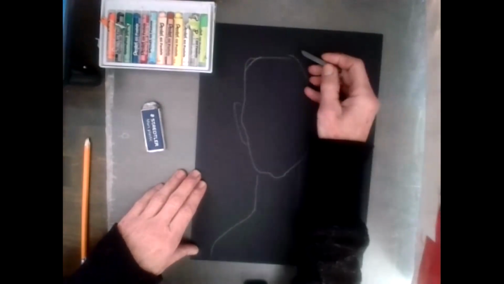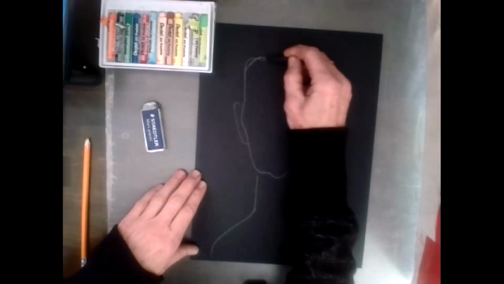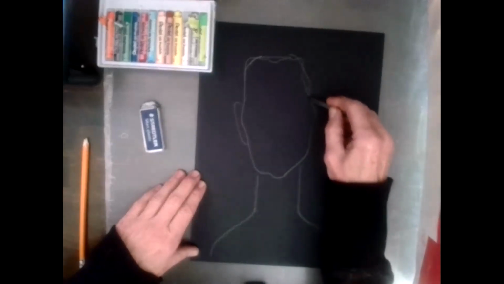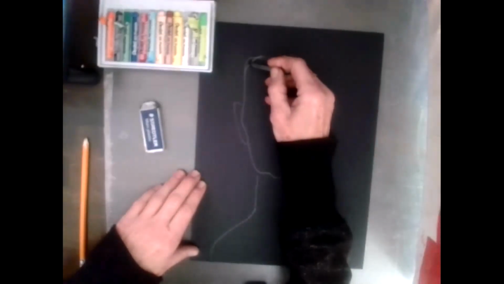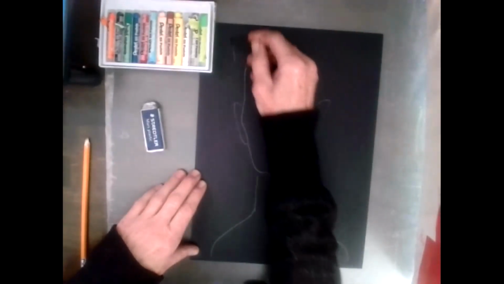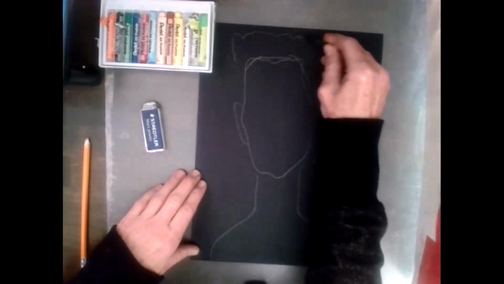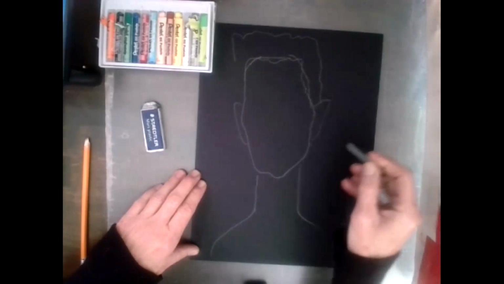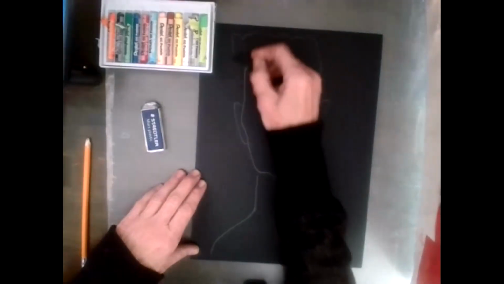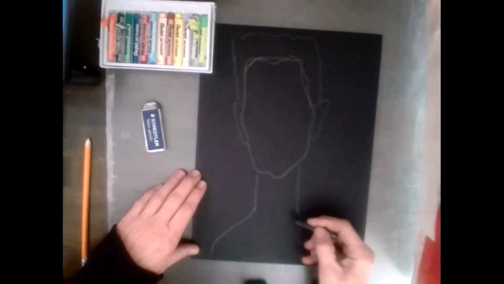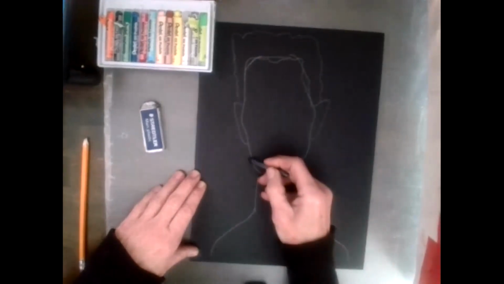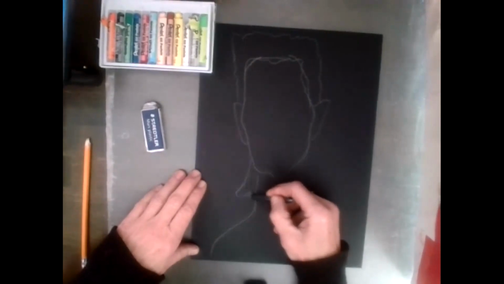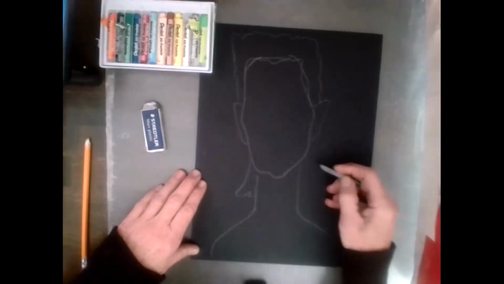And then his awesome hair. That is Ziggy Stardust. And I'm just going to make it kind of like a little bit spiky, just give it some kind of shape and texture to it by making the lines just a little bit squiggly. And then, there's this kind of like shape that sticks out from the sides like this.